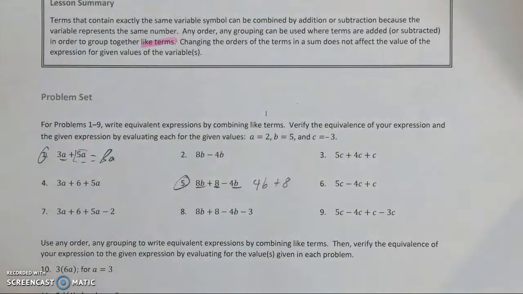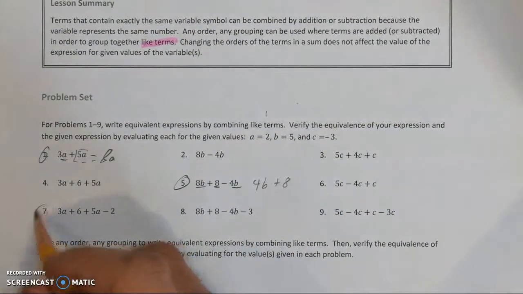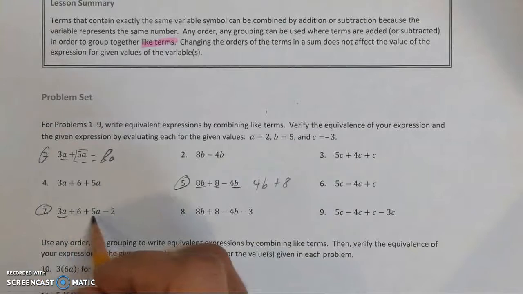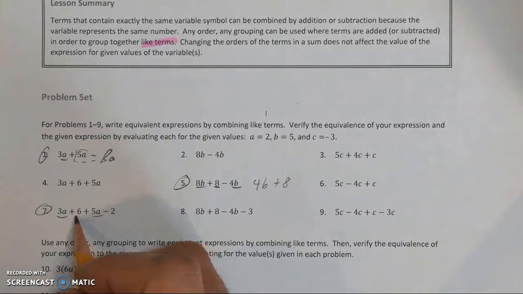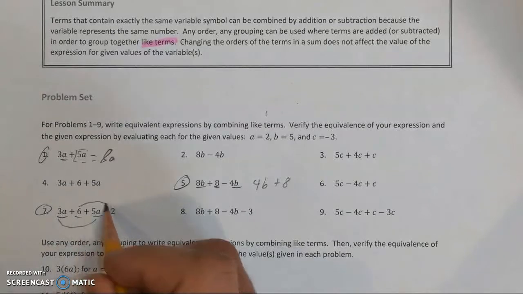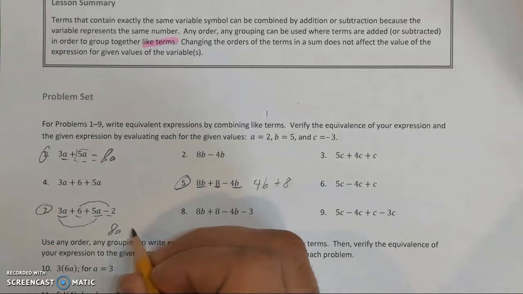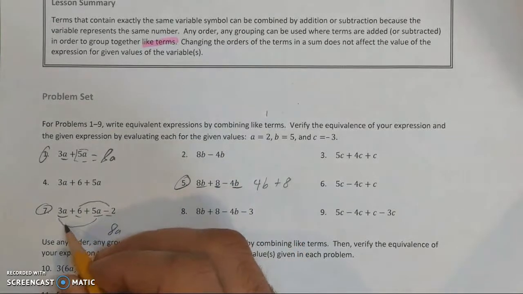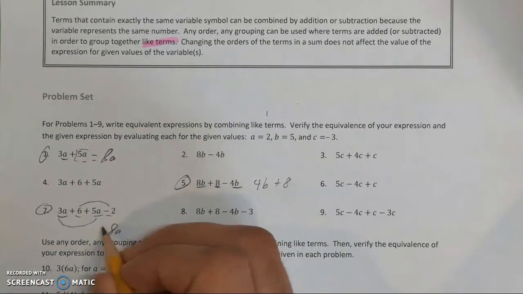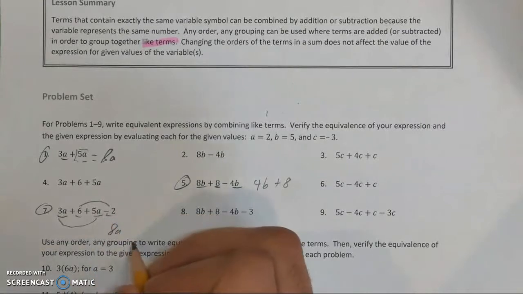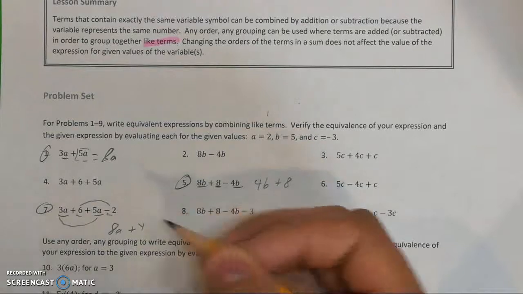or the integer, of 8. Or for example, in 7, you have two terms of a, and you have two terms that are just integers. So we're going to take these and add them together and do the same with these. And that'll give us, in this case, 8a, because 5 plus 3, and then 6 minus 2, because we have to look at the sign in front of it, will give us plus 4.